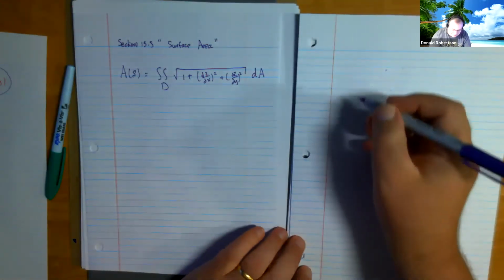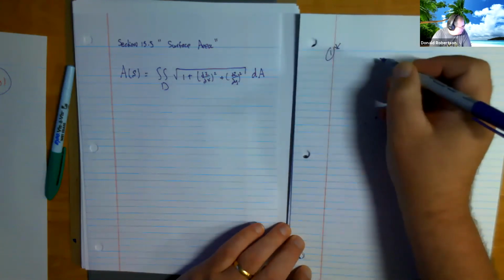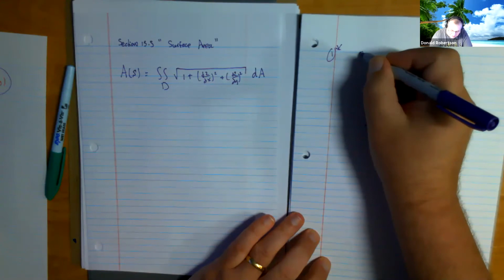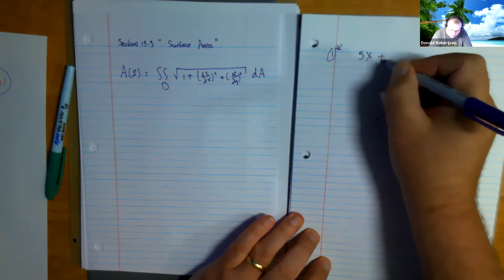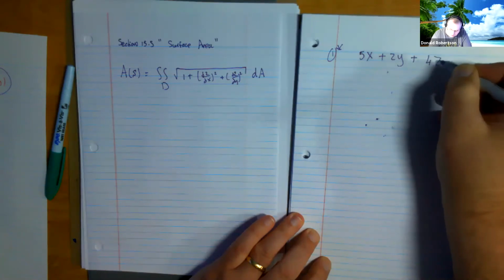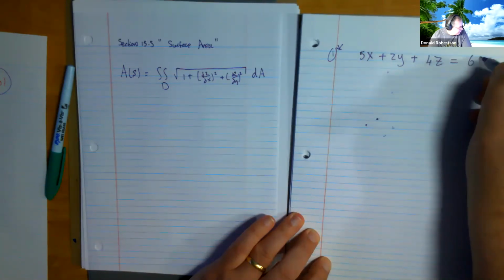Let's jump right into it. This is like question 1. So we're going to take a surface, 5x plus 2y plus 4z equals 65.